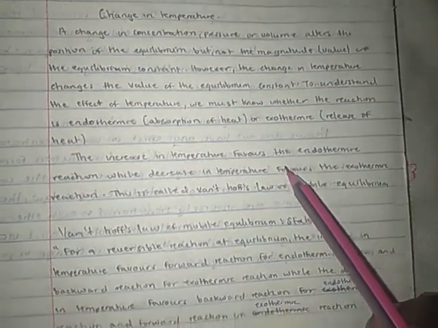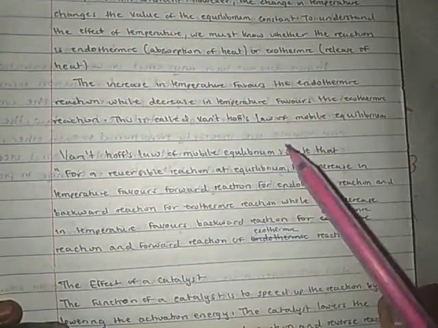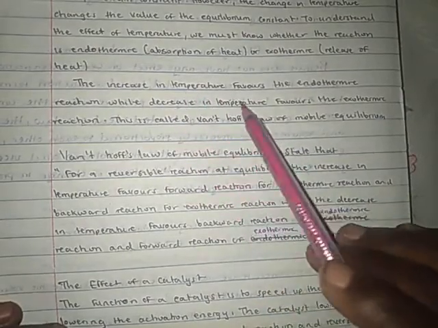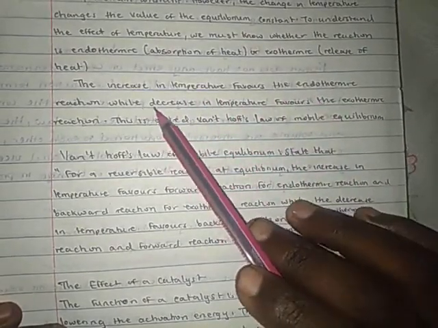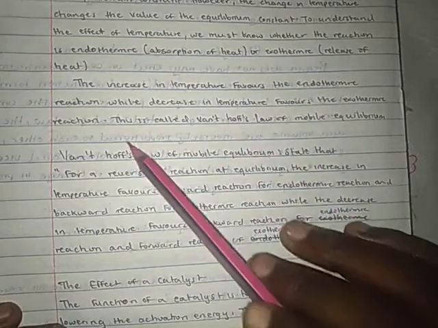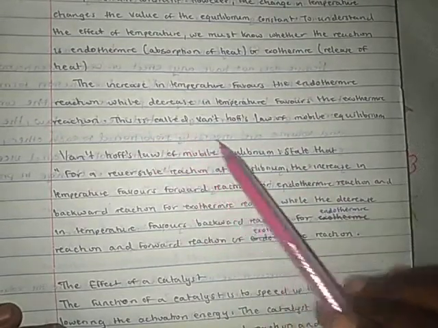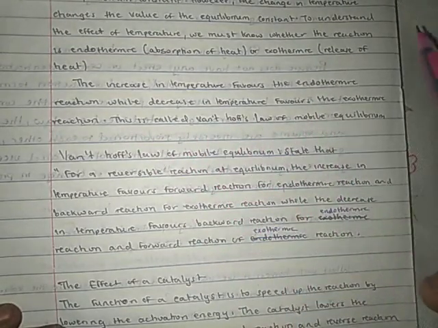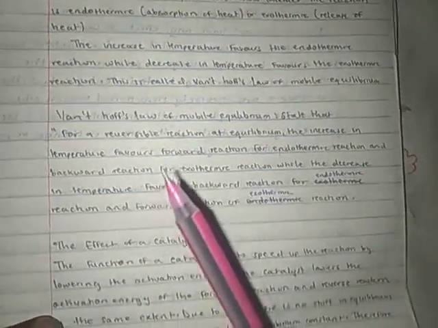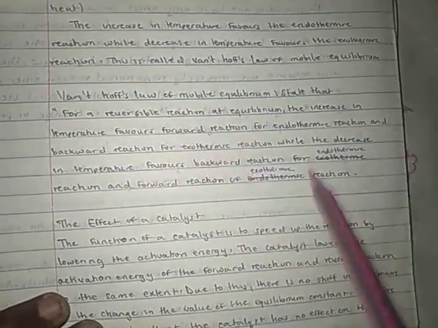Now that's according to Van 't Hoff law of mobile equilibrium. The increase in temperature favors endothermic reaction, while the decrease in temperature favors exothermic reaction. This is called Van 't Hoff law of mobile equilibrium. So we can state the Van 't Hoff law of mobile equilibrium.